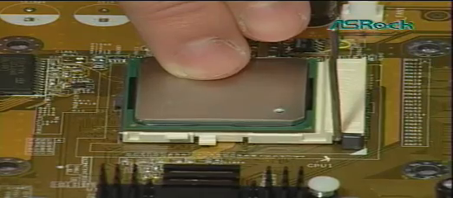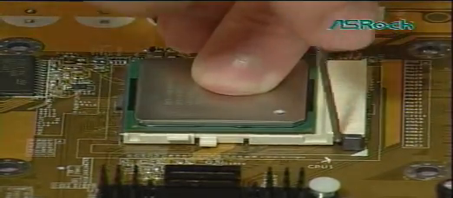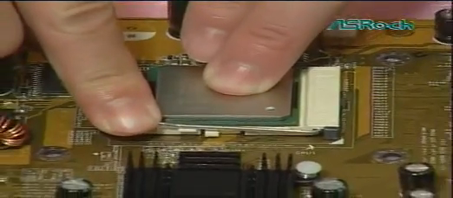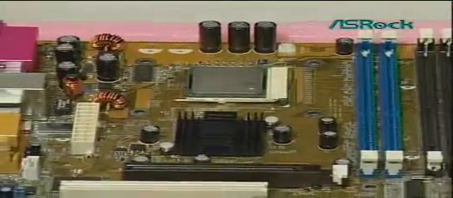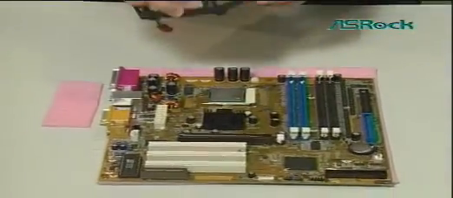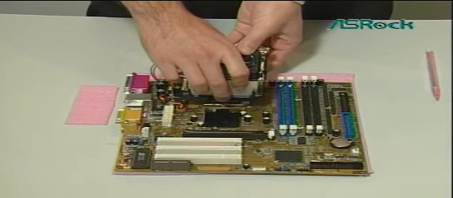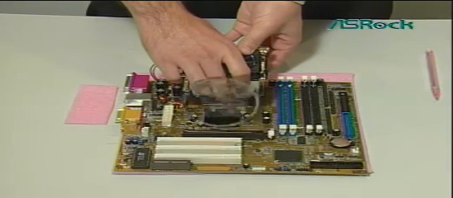Step 4. When the CPU is in place, press it firmly on the socket while you push down the socket lever to secure the CPU. Step 4. Install CPU fan and heatsink. For proper installation, please refer to the instruction manuals of CPU fan and the heatsink vendors.